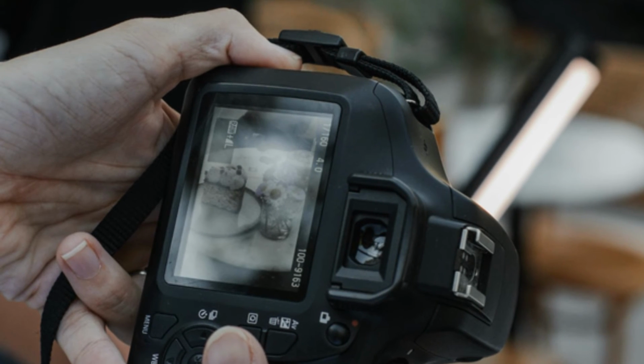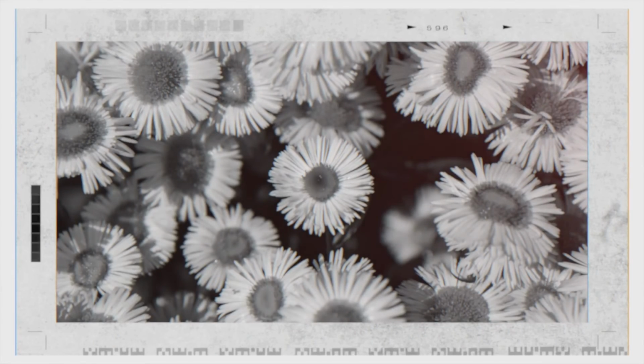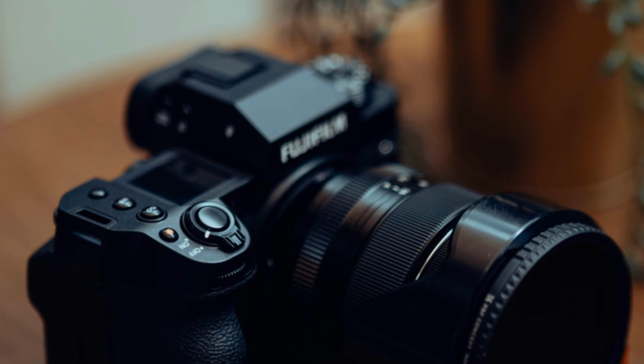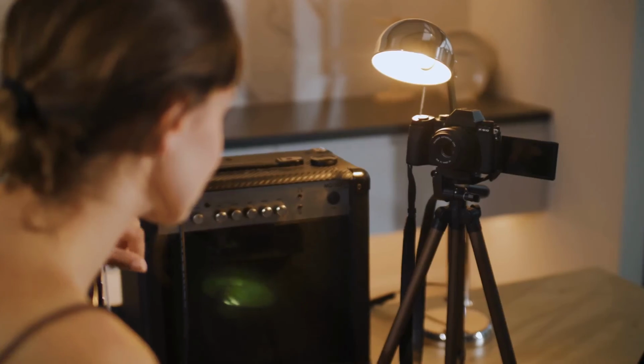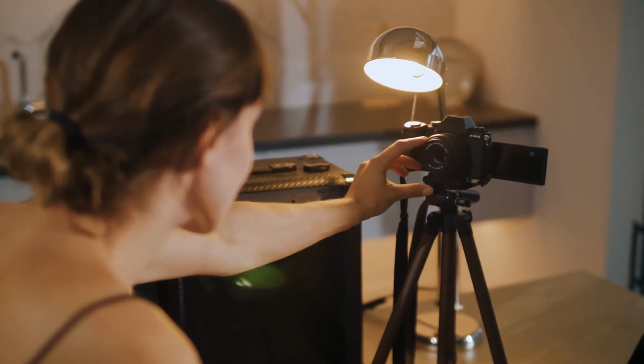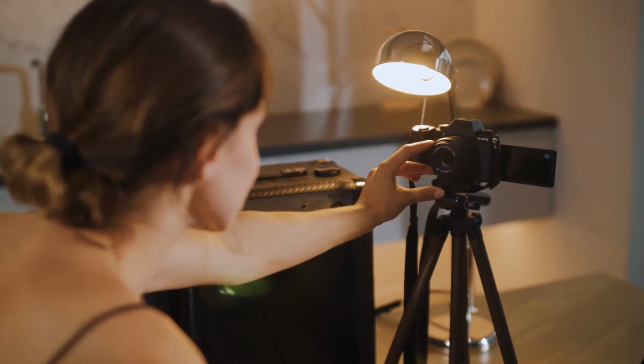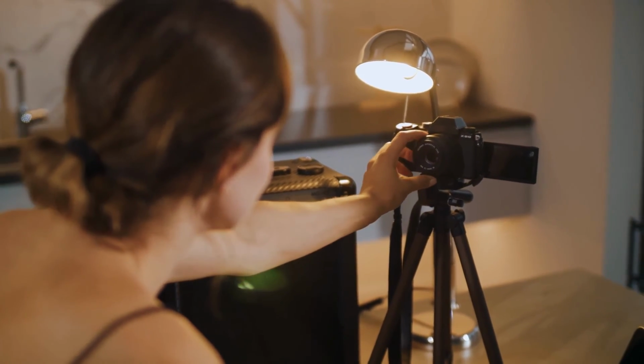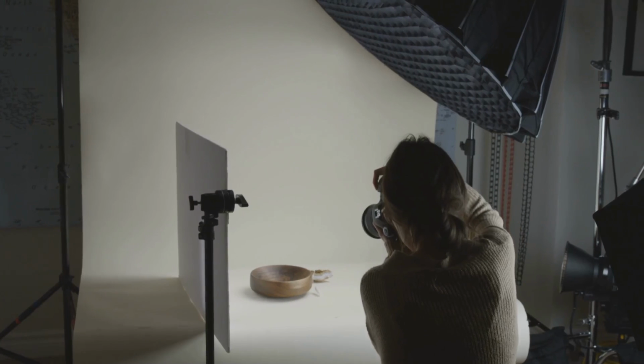However, there's a trade-off. As you increase the ISO, you might start to see noise or grain in your images, especially in the darker areas. Noise can make your photos look less sharp and detailed. The key is to find the right balance between ISO, aperture, and shutter speed to get the best possible exposure without sacrificing too much image quality.